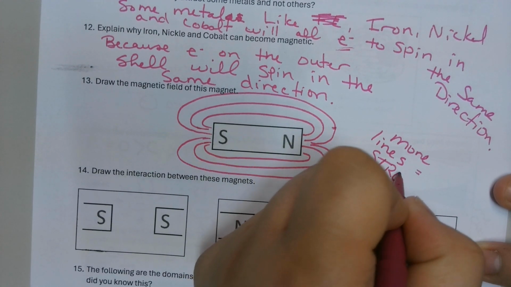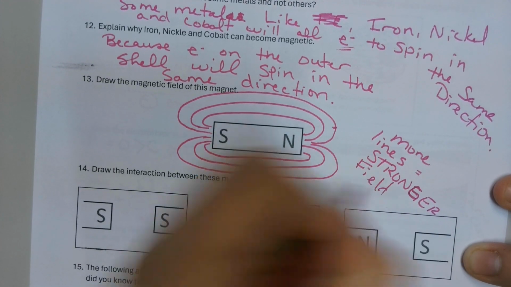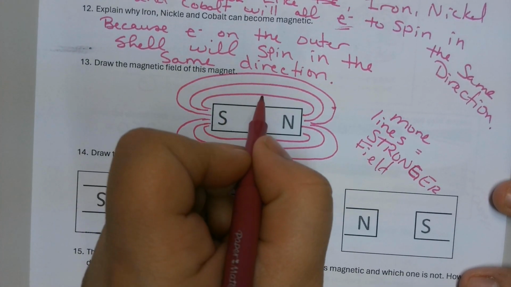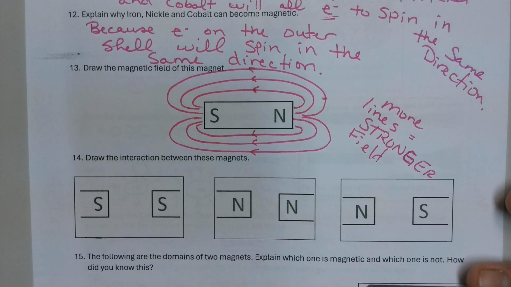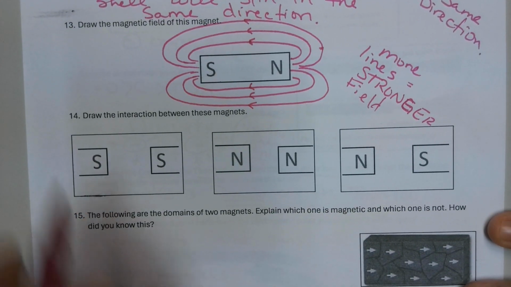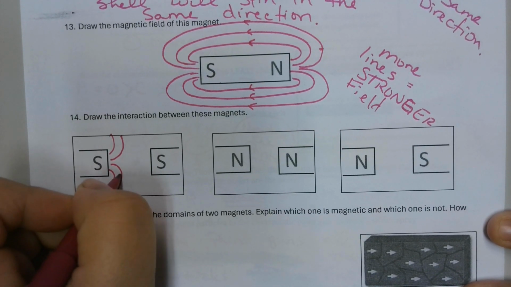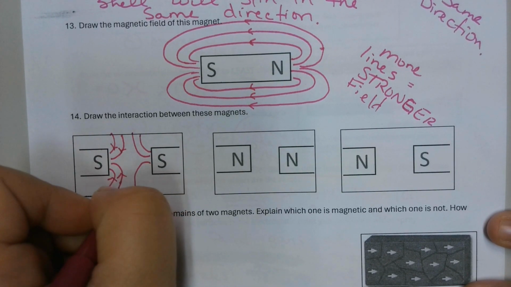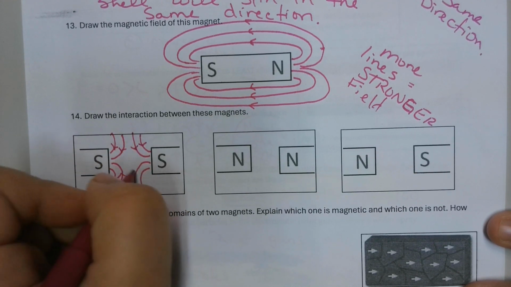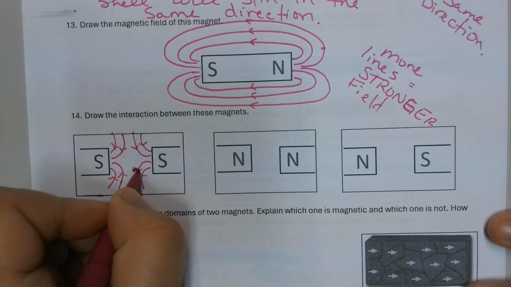equals a stronger field. Those things you have to memorize. Stronger field. And then the arrows always point from the north to the south, just like from the positive to the negative. And then when you draw these, same charges will repel, so they're going to look like this. And because they're negative, the arrows are going to point towards. So coming towards, but then pushing, and then the arrows point, oop, this one's in the wrong direction, sorry, towards the south.